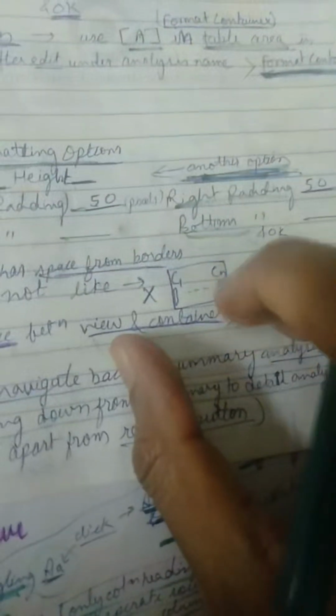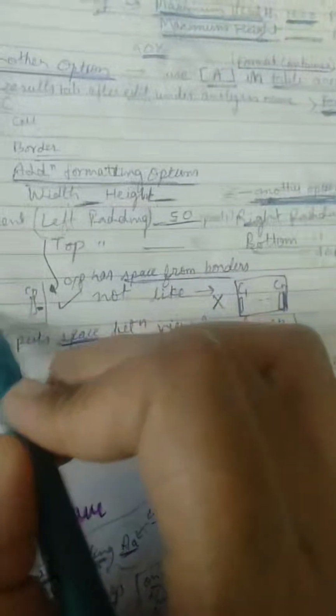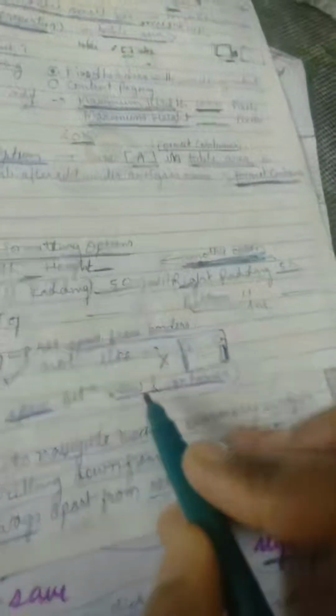Basically, if your output is looking like this, my column values don't have any space between the borders, it will add it for left and right padding. If you add something like 50-50 or 100-100, whatever is required, it will show some space between the borders of my output and my column values, between the view and the container.